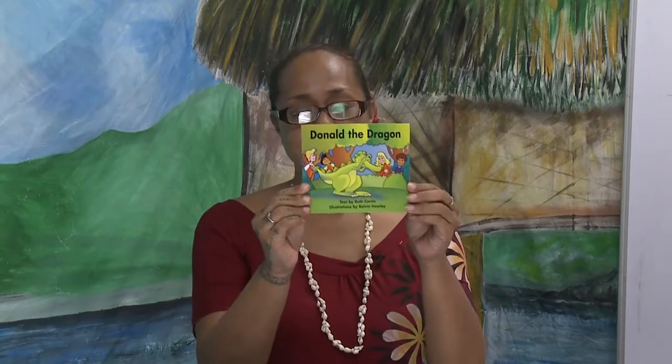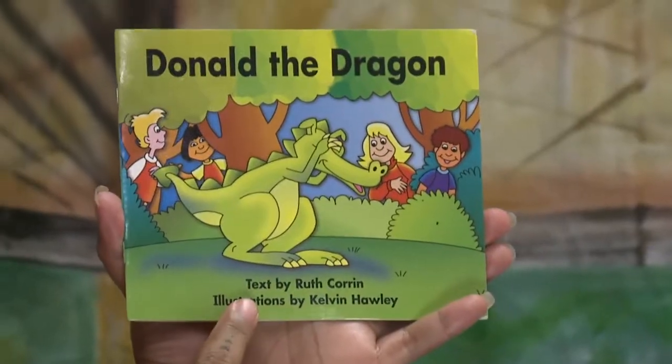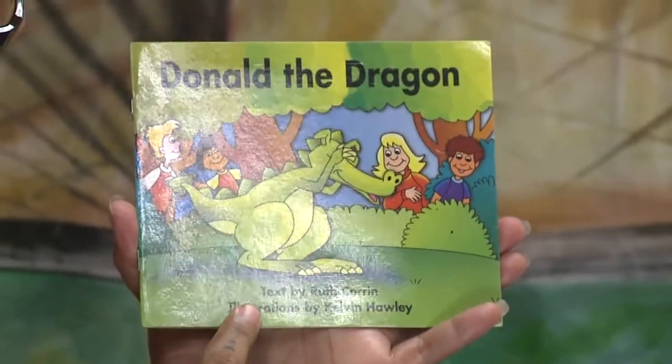Great. Now that I've finished reading our story, I would like for you to look at the book that we read. The book is called Donald the Dragon. This kind of book is what we call fiction. It is the type of text that is created or written by the author. I will explain more about fiction.